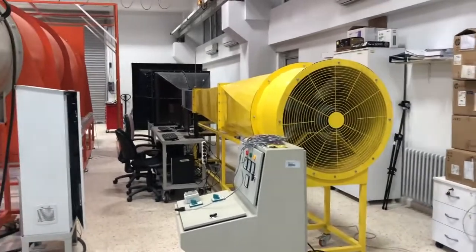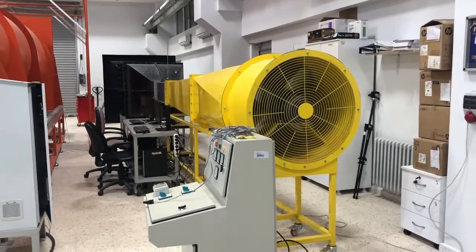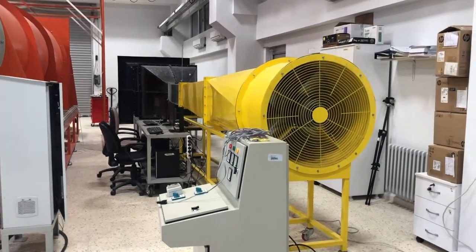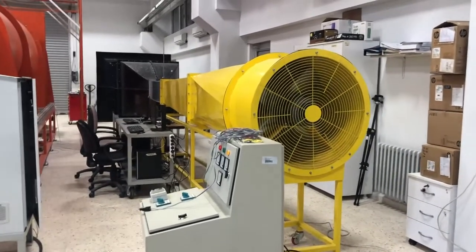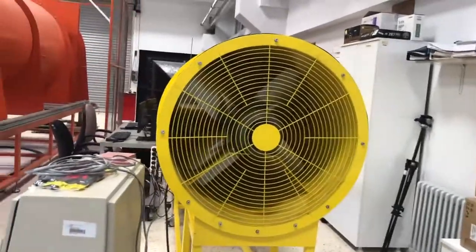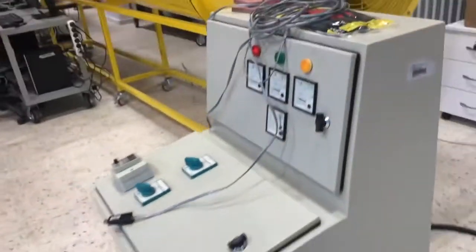This is the wind tunnel we will be using in the experiment. Today we'll make pressure measurements with the use of a pitot-static tube. This is the yellow tunnel in the Rüzgar building. This is the fan in the tunnel. This is the control unit of the tunnel.